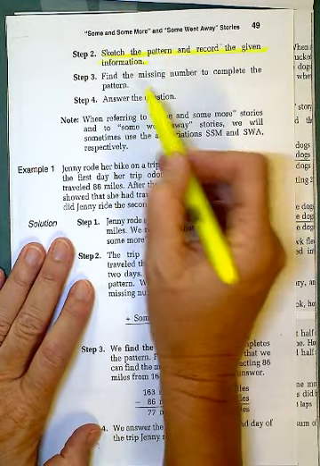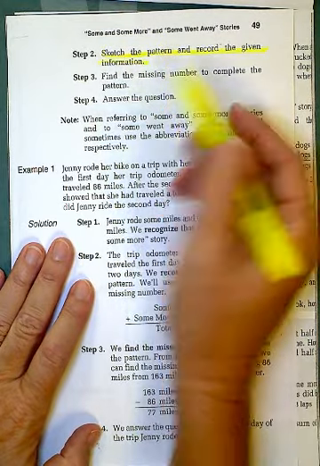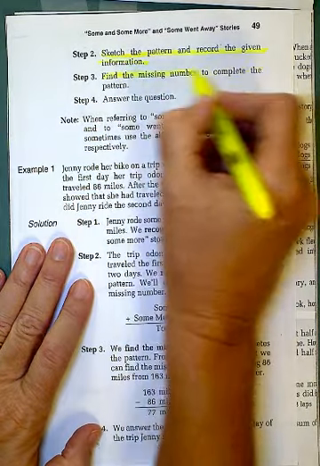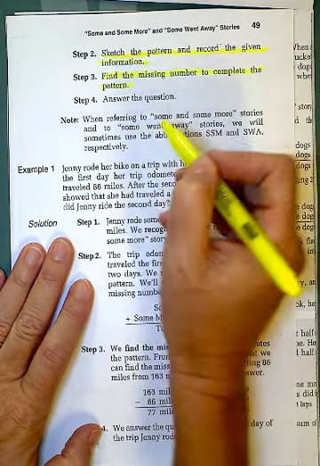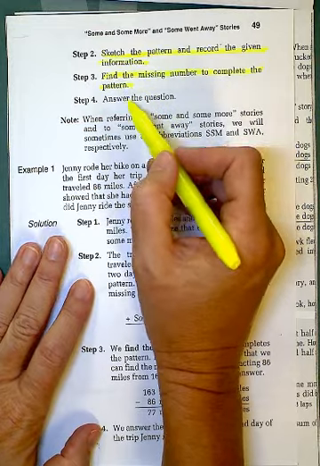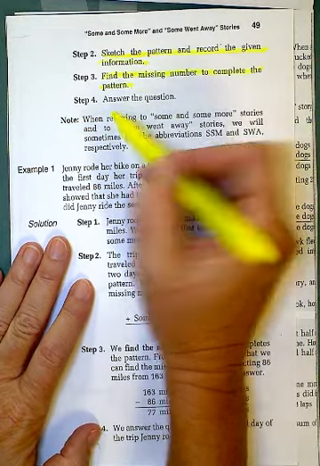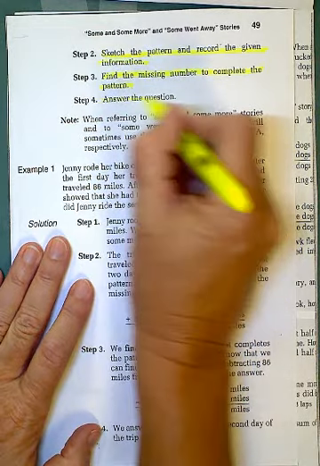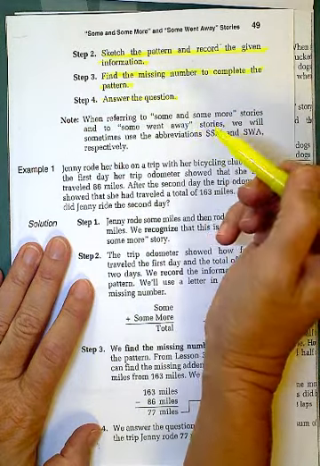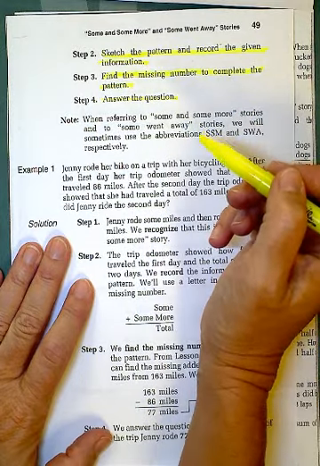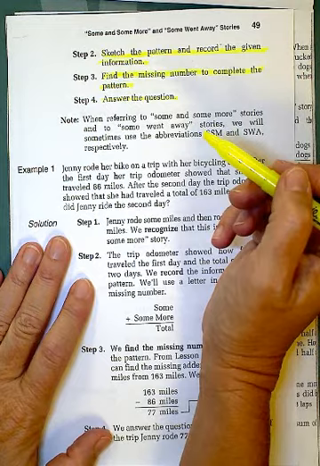Step 3, you'll find the missing number. Sometimes that involves setting up a whole different problem. And I'm going to go through this with you rather carefully. And then finally, you answer the question. Remember, with a word problem, typically you're going to need to write an answer that involves a label.